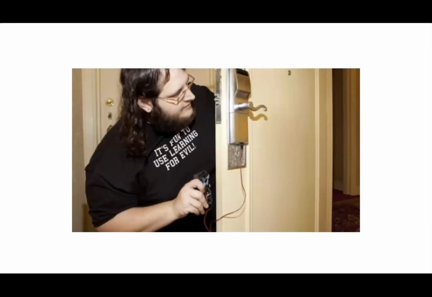As this picture shows, I assume this person is faking a hotel door key, but I just found this picture online, so I don't really know what's happening here. But the main thing to keep in mind is he's wearing a shirt that says it's fun to use learning for evil. And it's important to keep in mind that there are definitely people out there that want to use their learning for evil and for malicious means. And they can be quite an issue when it comes to security.